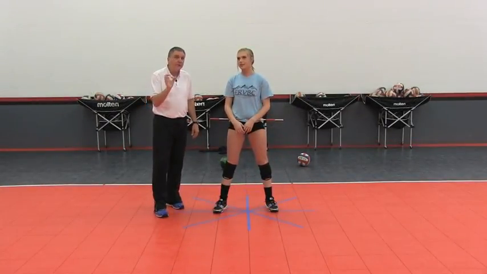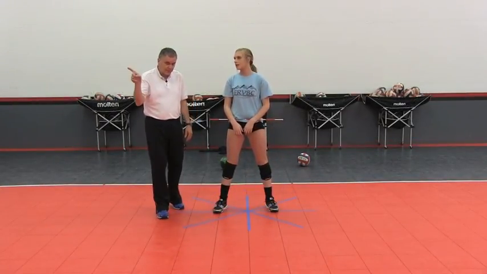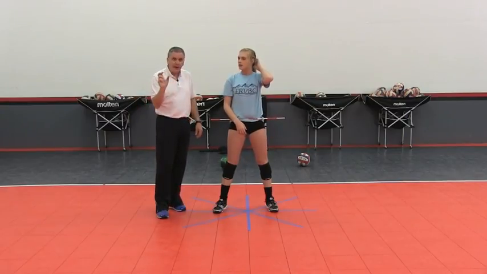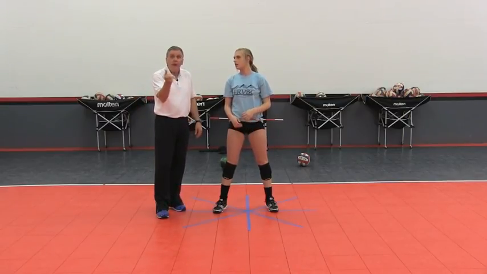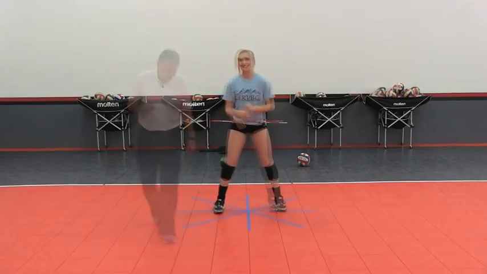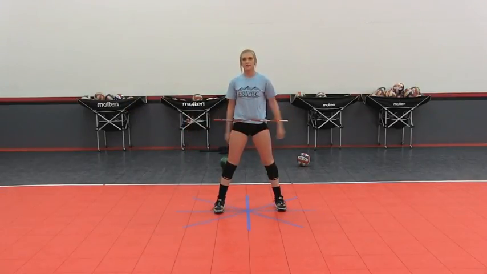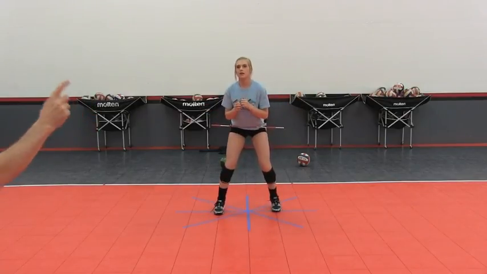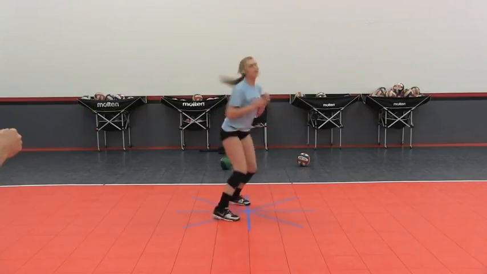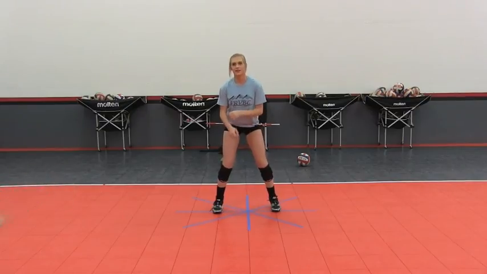Good. Now, for a little variety, we're going to put in two 90-degree turns. So instead of just me pointing one 90-degree and back, now it's going to be two and then come back. So Natalie will demonstrate. If I point sideways, it'll be one, so it'll be fast feet and back. If I point to the wall, it'll be two. Okay? All the while, she's got her feet going quickly.